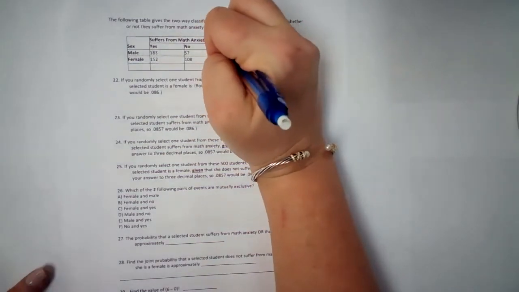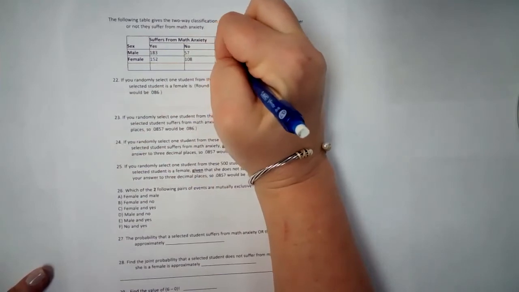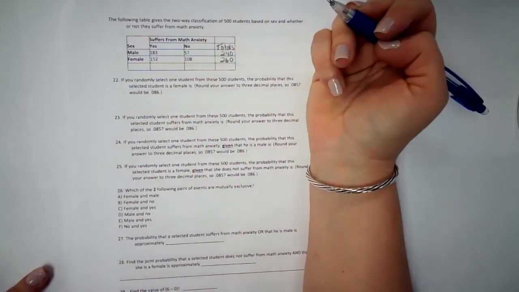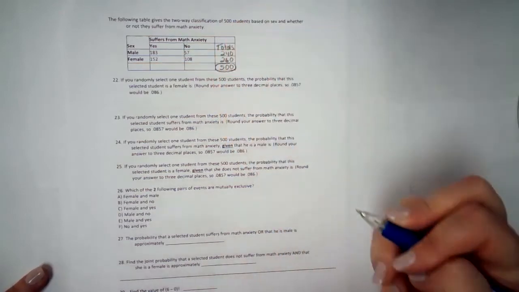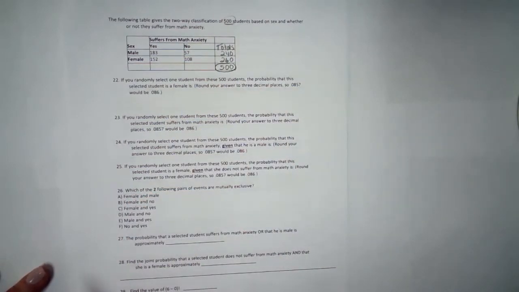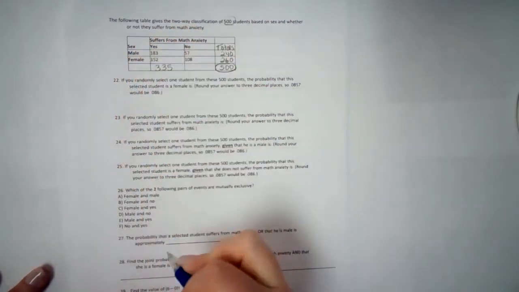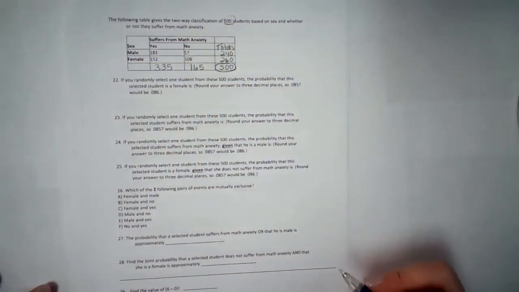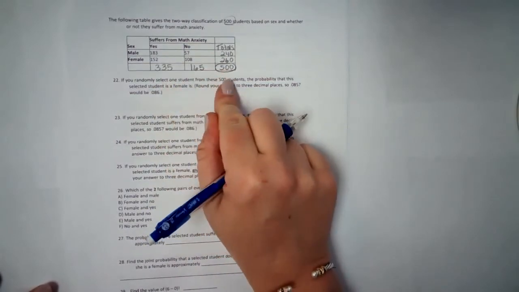All right, well, we need to fill in our totals. So that's super important. So if I add up the males, I get 240. And if I add up the females, I get 260. Then if I add these up as a total, I get 500. And that makes sense because this told me that I should have 500. Okay, now if I add up the yeses, I get 335. And if I add up the no's, I get 165. And then it's always a good idea to make sure those totals also total to 500. And they do, so we're good.